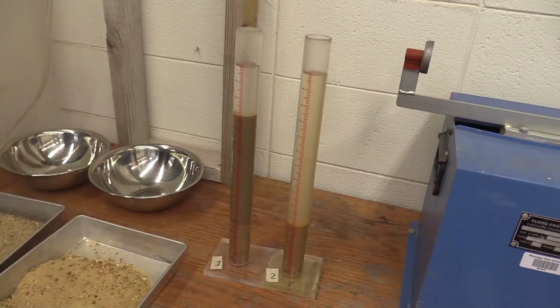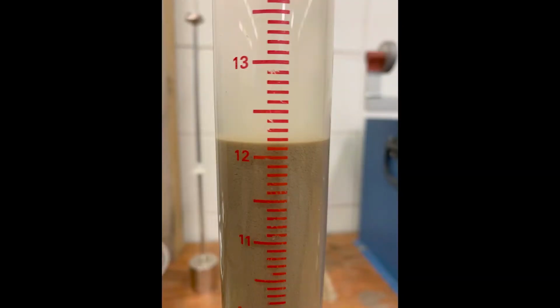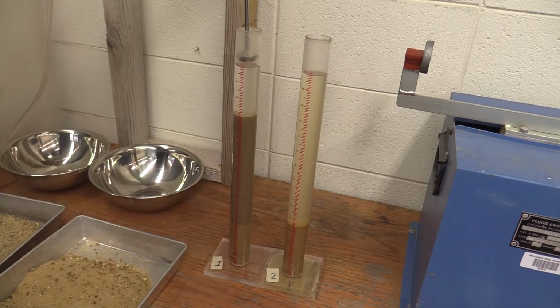So now that our 20 minutes have finished, we're going to go ahead and start recording our measurements. The clay reading is at the top of the suspended material. If the line is in between graduations, take the higher graduation. We're then going to take our weighted foot assembly, carefully place it into our sample.